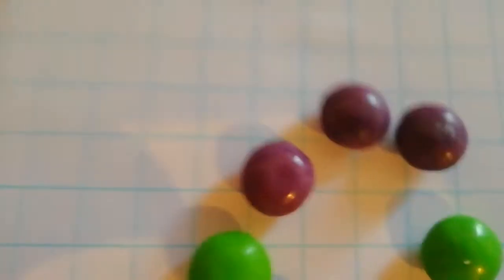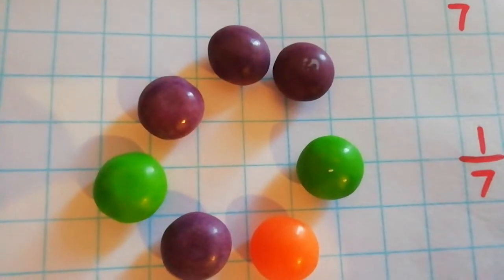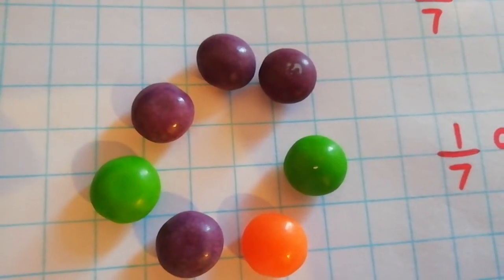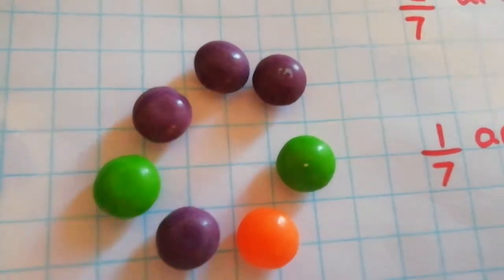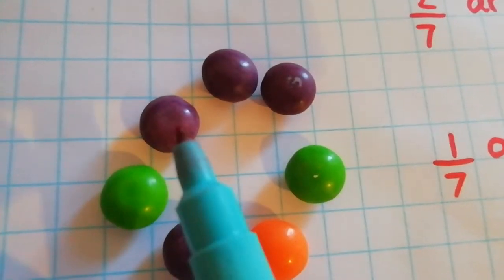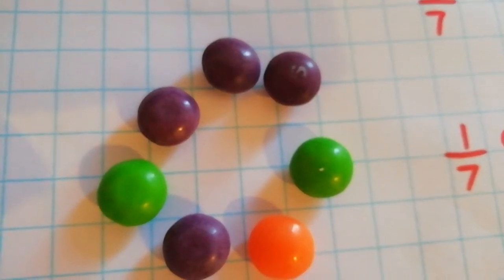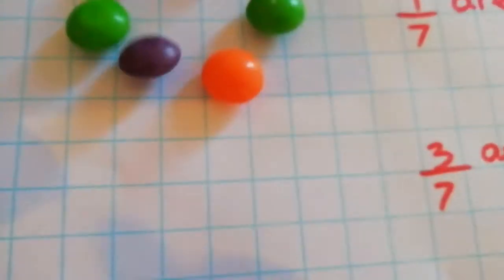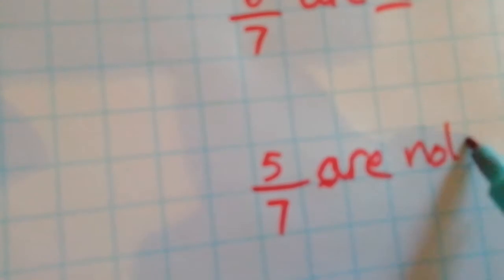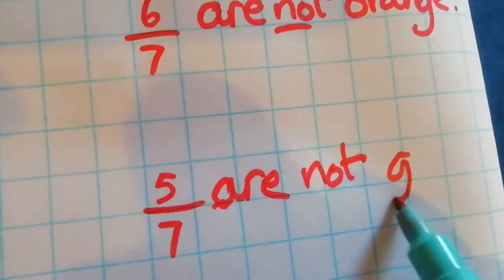Okay, our last one there, 5/7. I think we've got the idea of this now. What could 5/7 be describing? Shout out your answer now. Yes, I can see 1, 2, 3, 4, 5/7, which are not green. 5/7 are not green.